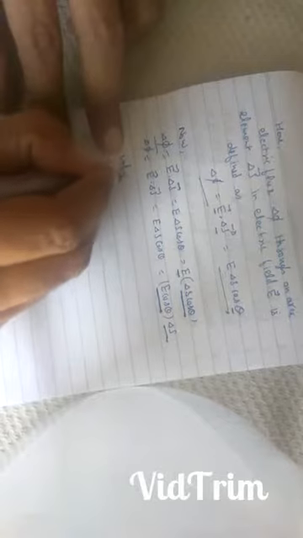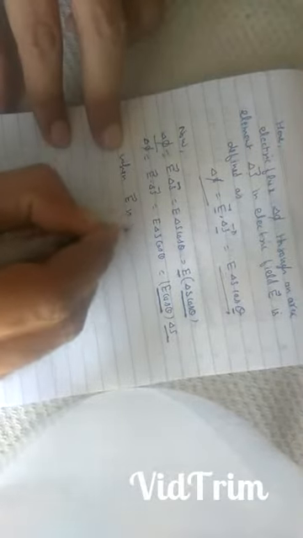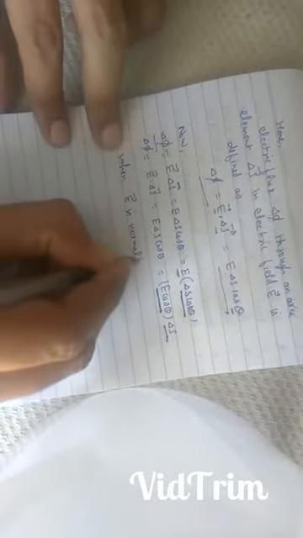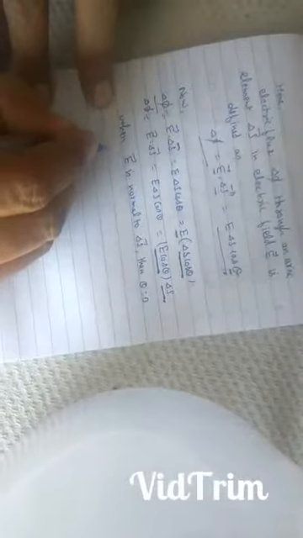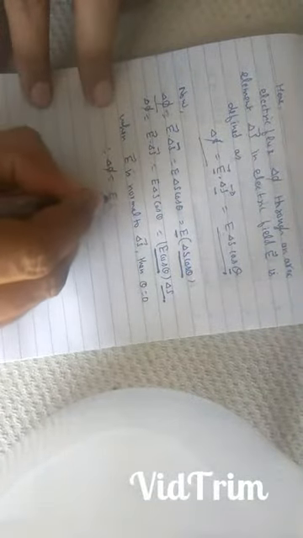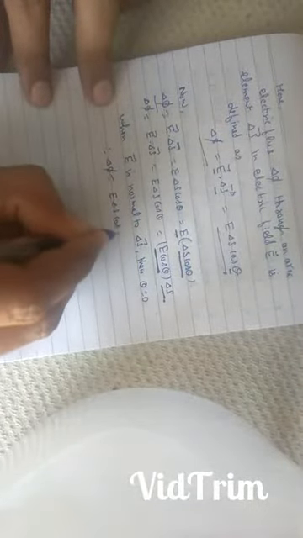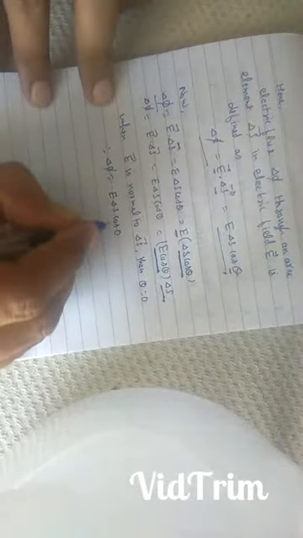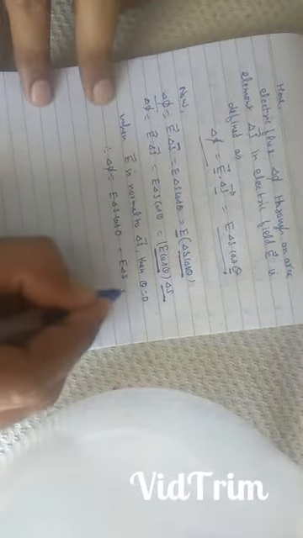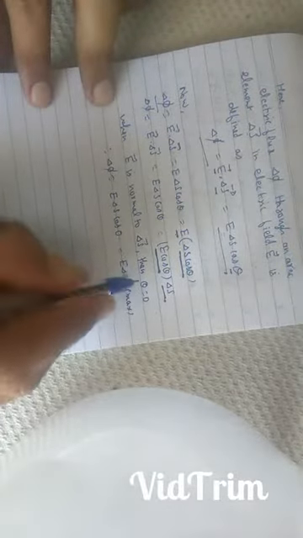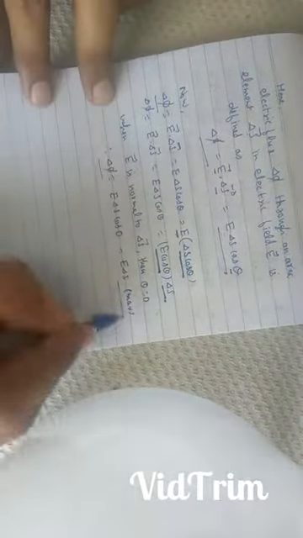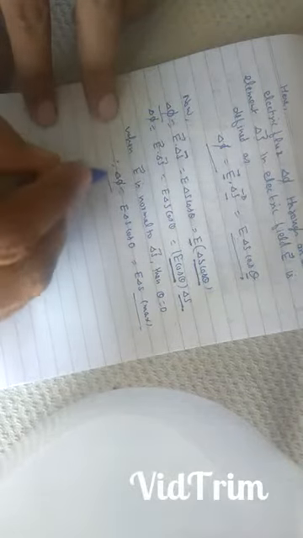When electric field is normal to area element, then theta is 0. Therefore delta phi, this will be E delta S cos theta, cos 0 is 1, so it will be E delta S. This is maximum. When electric field is normal to area element, then electric flux through the area element is maximum.